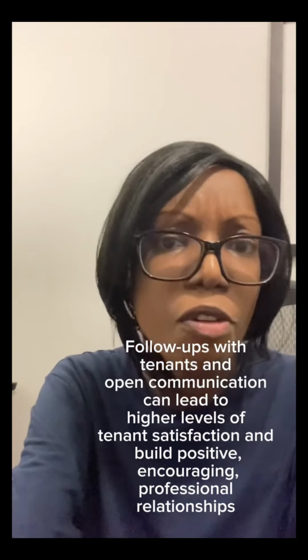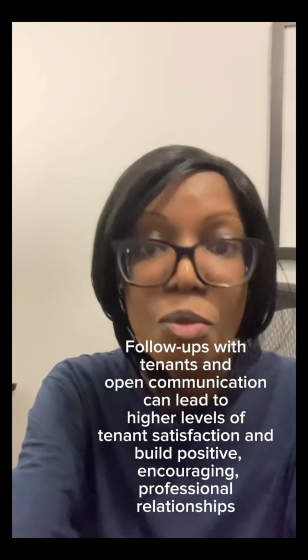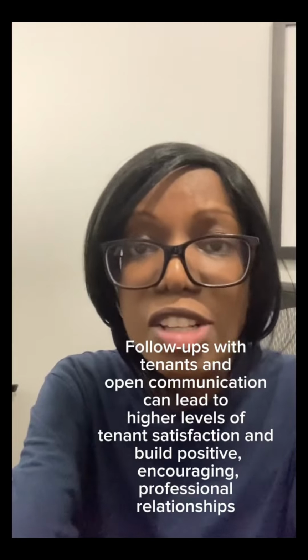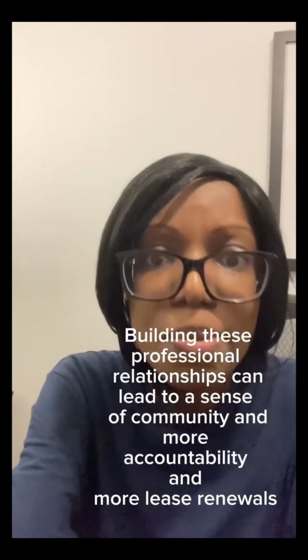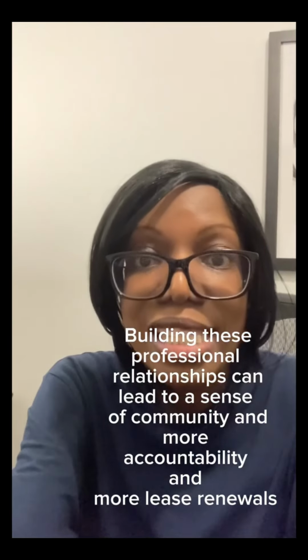And ideally, you want tenants to be comfortable enough to approach you early on instead of keeping whatever the issues are to themselves until their lease is over. That line of open communication can promote satisfaction and build positive, encouraging, professional relationships with your tenants to foster a sense of community and more responsibility and accountability on both sides, and more lease renewals, positive vibes.